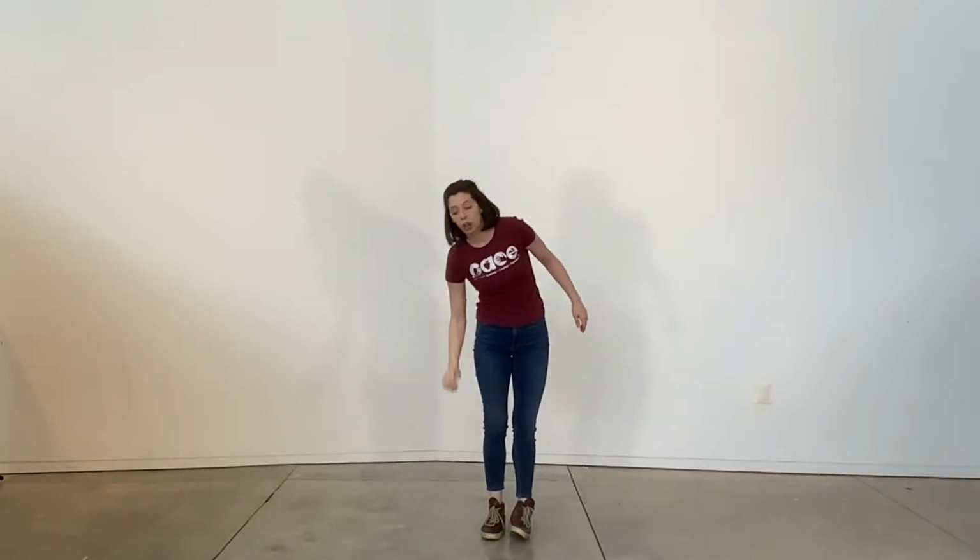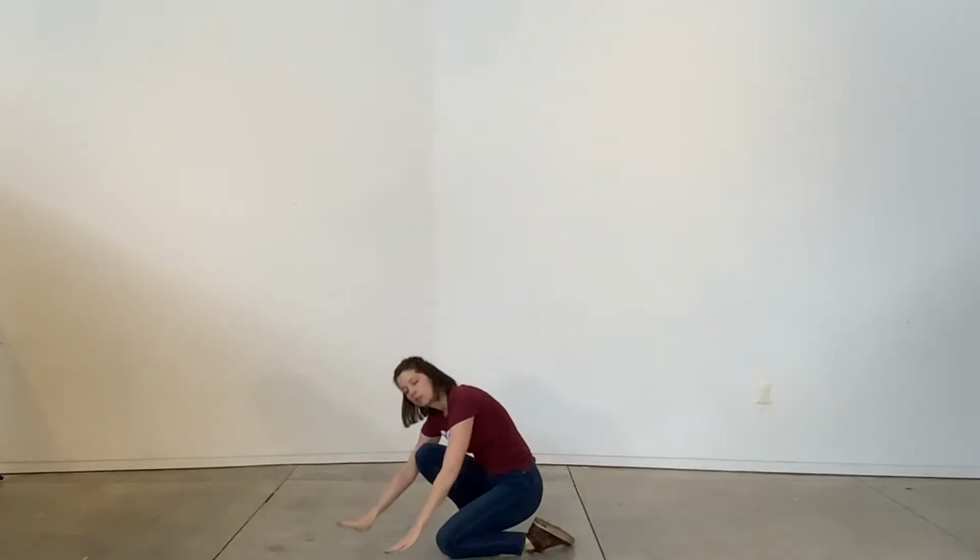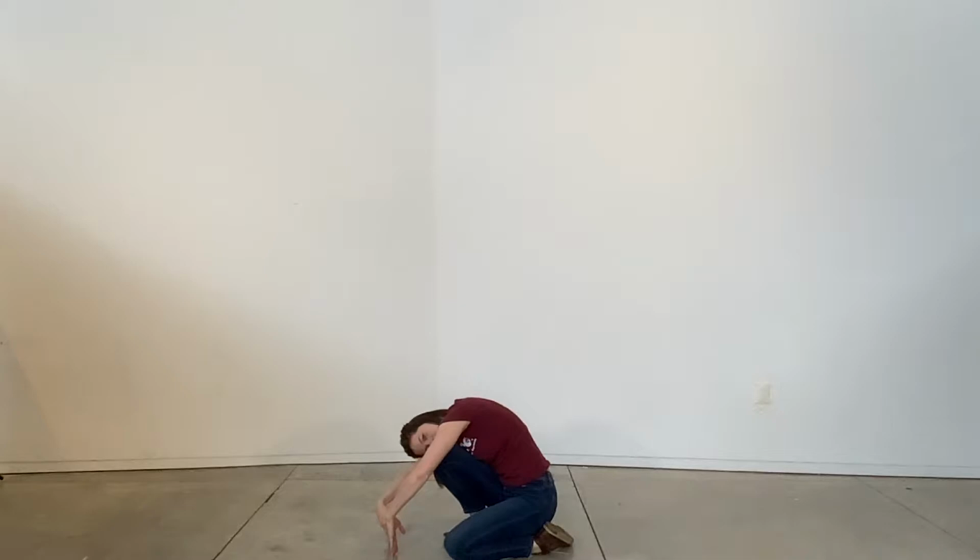Now we're going to make a high, middle, and low shape all together. Here we go. High shape. Hold it, don't move. Middle shape. And low shape. Don't move. Stand tall. Very nice shape making. Our new movement concept for today is gestures.